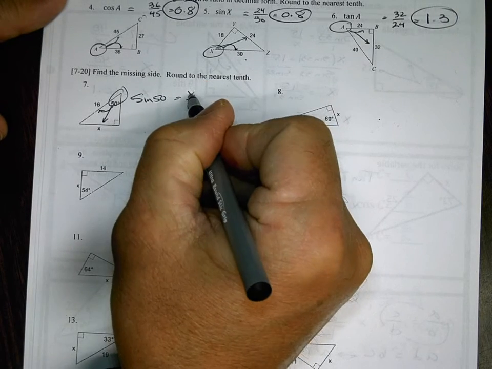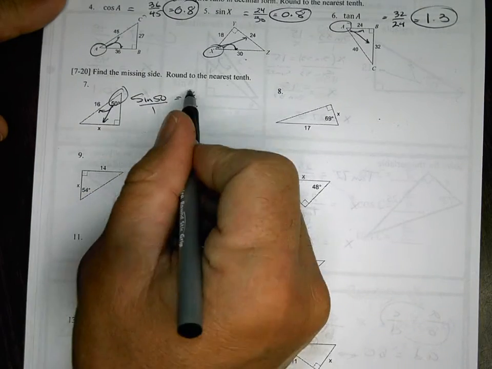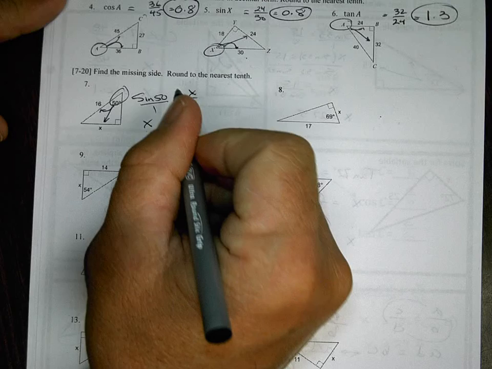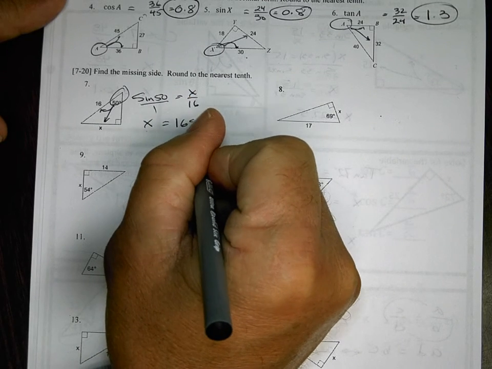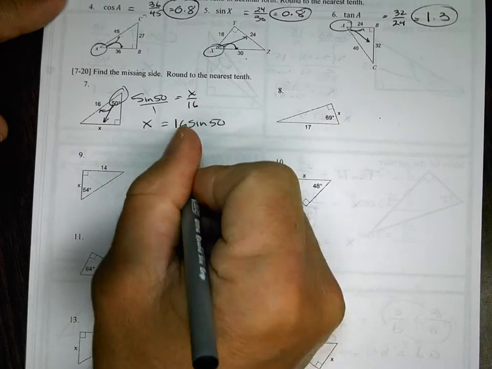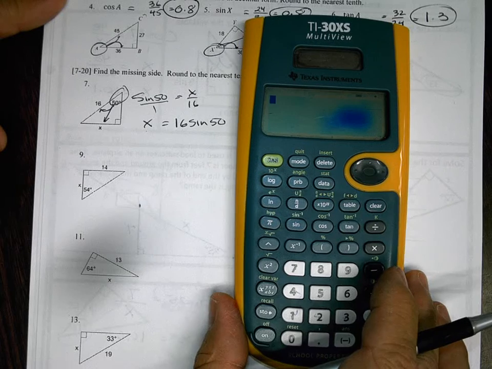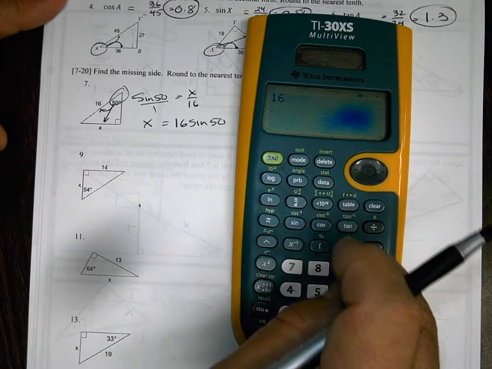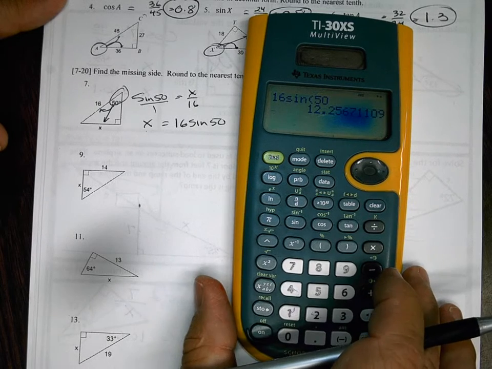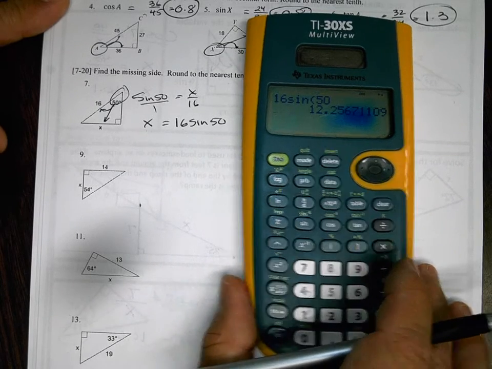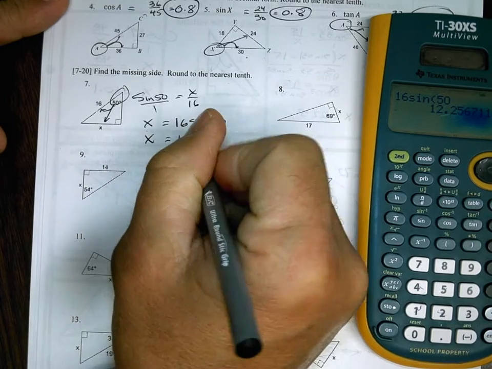When the variable is on top, we cross multiply. 1 times x is x. 16 times the sine of 50 is simply, I just write it like it is, 16 times the sine of 50. Bringing in my calculator, 16 sine 50, 12.25. We're supposed to be rounding to the nearest tenth, so x equals 12.3.